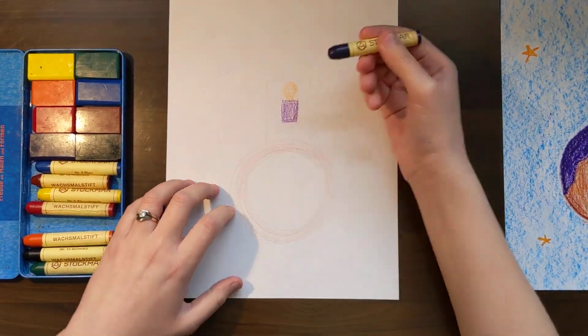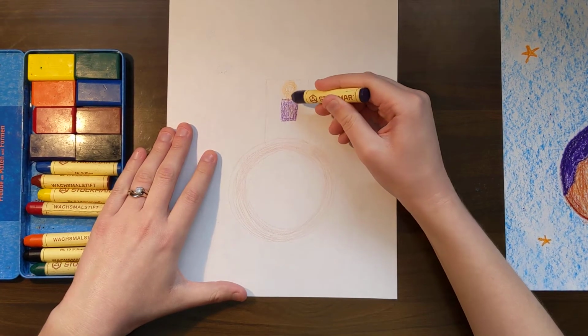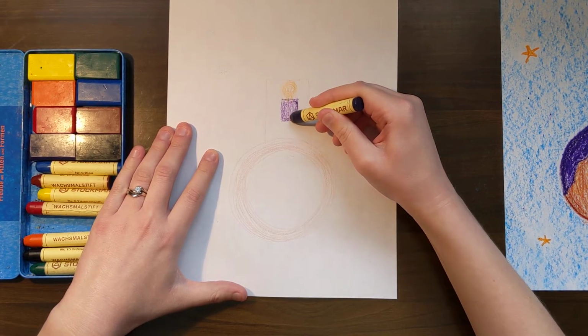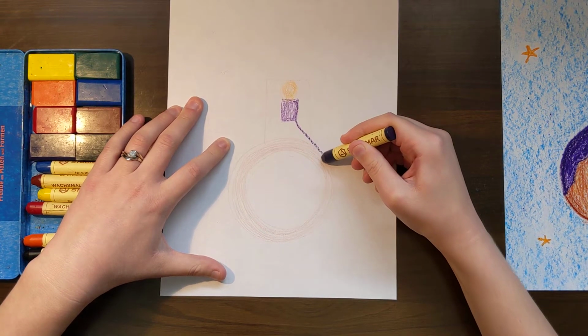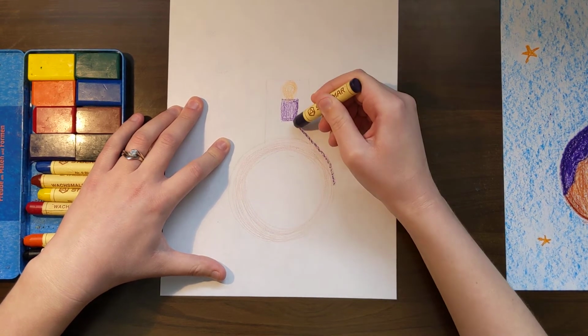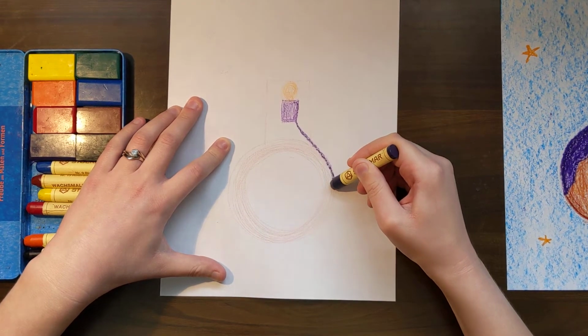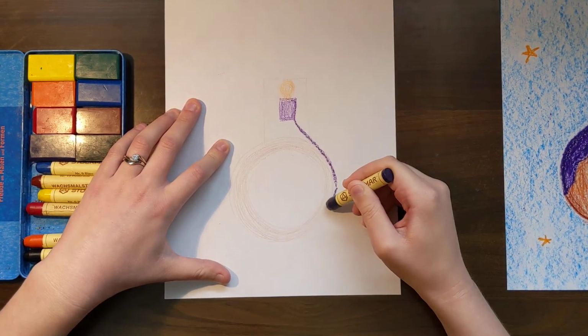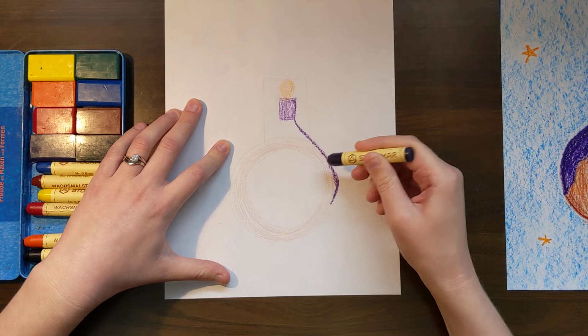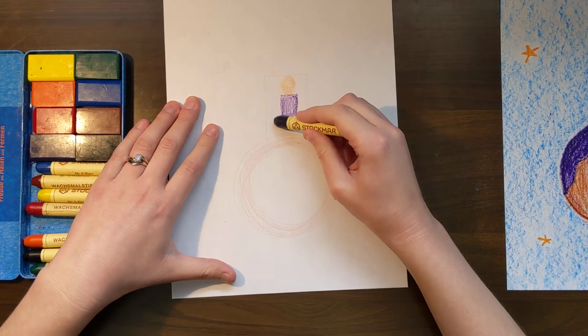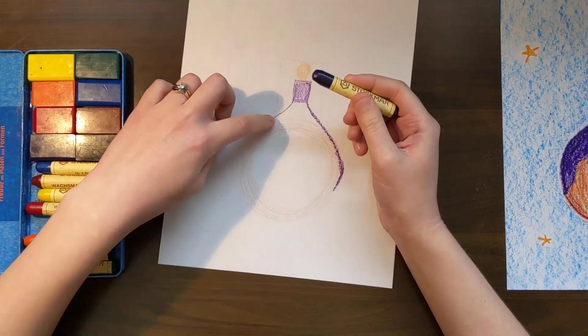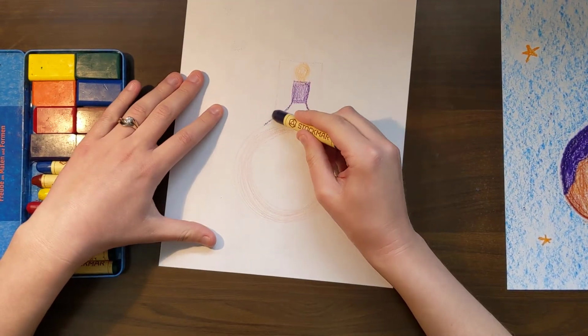I'm going to start with this side first. Here's this line from his shoulders, and then it goes out, and I'm just going to follow the line that I already drew for that planet. Ooh, my paper's starting to slip away. We'll go about that far for that side. And then for this side, I'm going to do the same thing. I'm going to find this line and trace it.